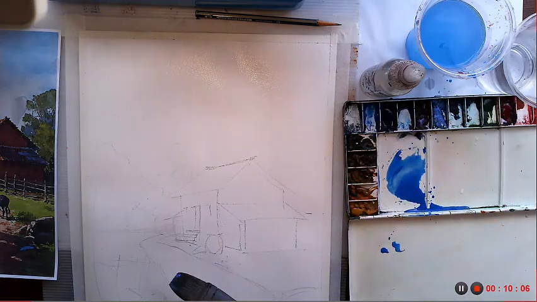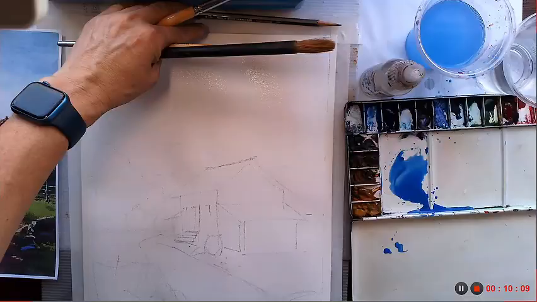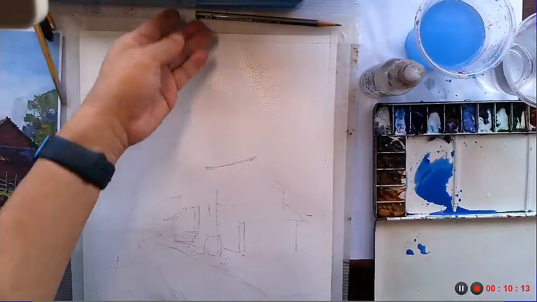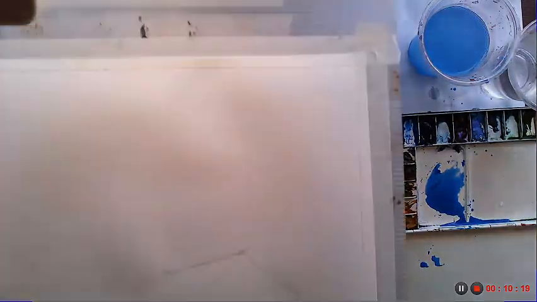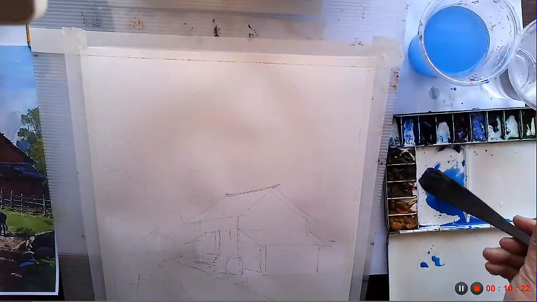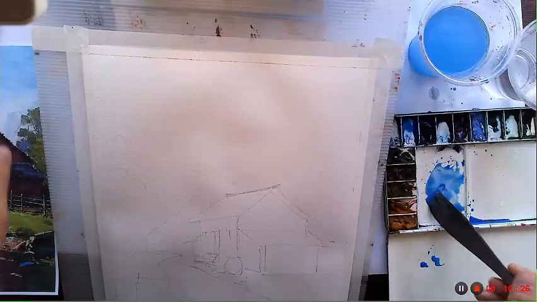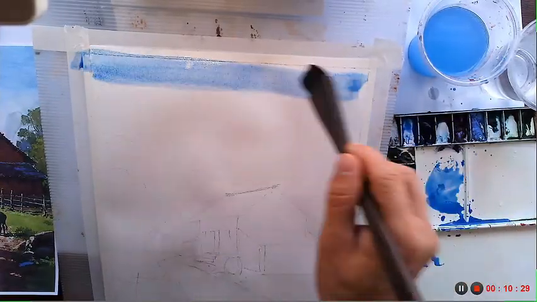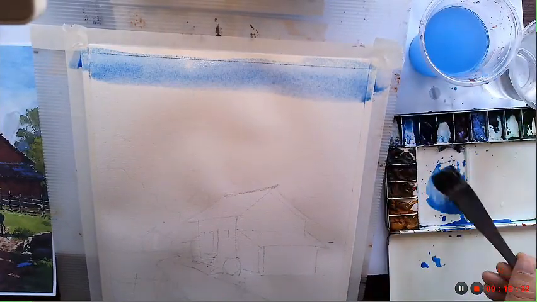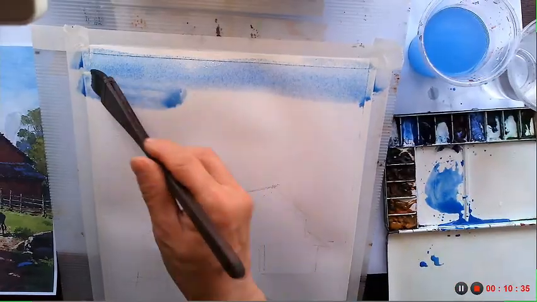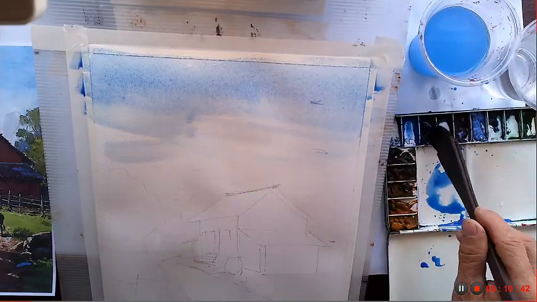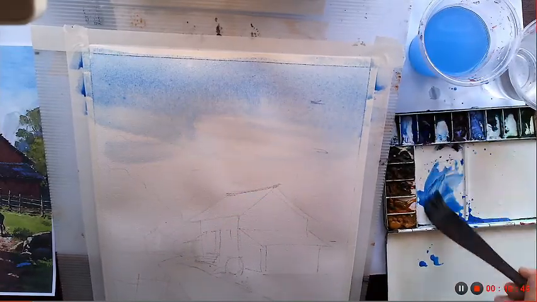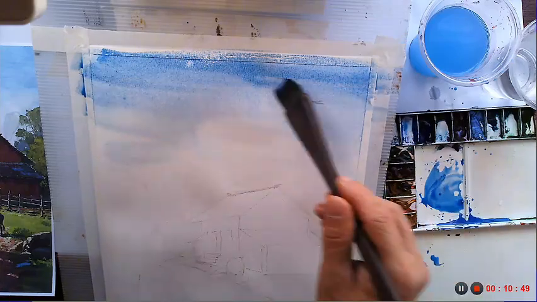Now I might need to lift up this one for dropping, so make sure this thing is movable. Okay, my paint is ready, and let's paint. Just go. Now I will not paint the sky by just covering everything, but leave some white in between. Normally the sky will be darker at the top than below.